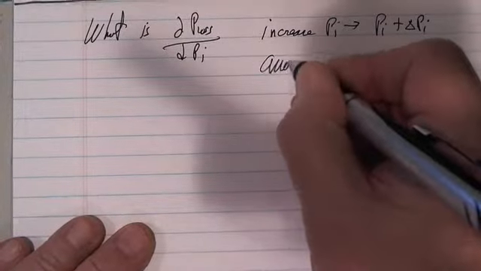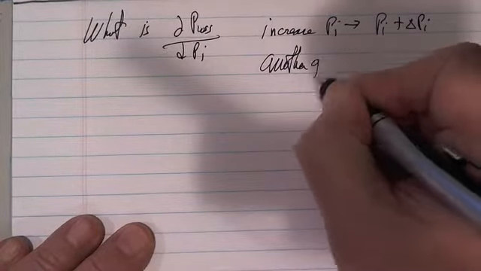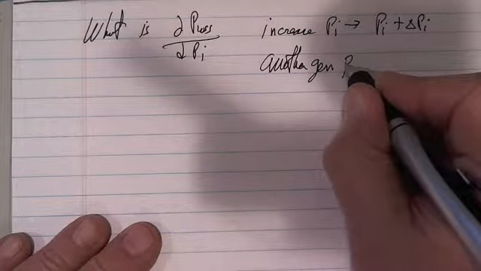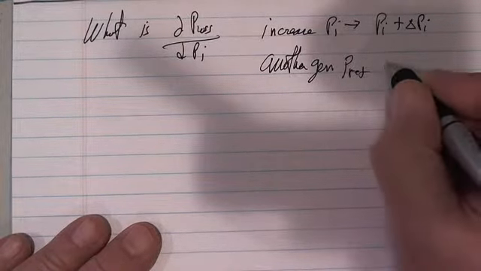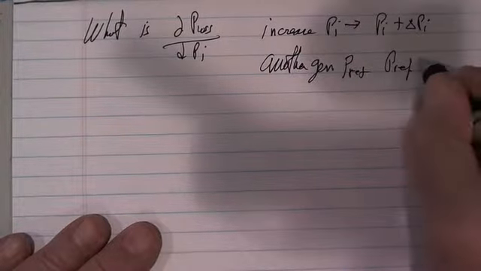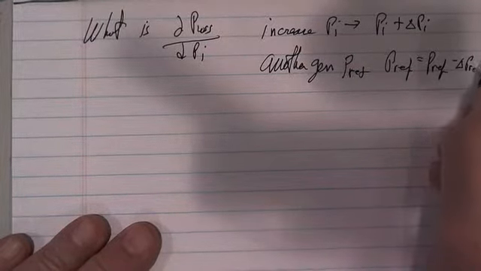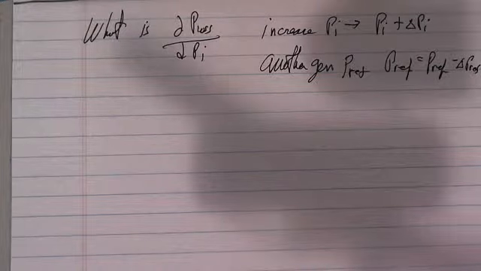And I'm going to assume that there's another generator. We will get into this in the power flow chapter. Another generator called the reference, where Pref equals Pref minus delta Pref, and it changes downward just enough.